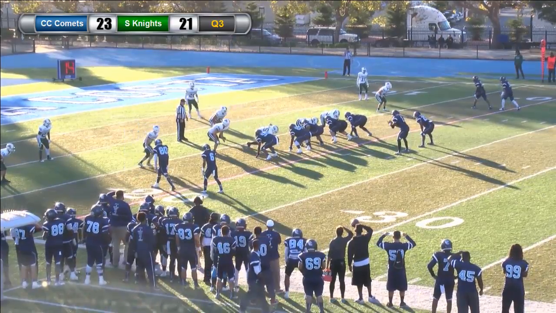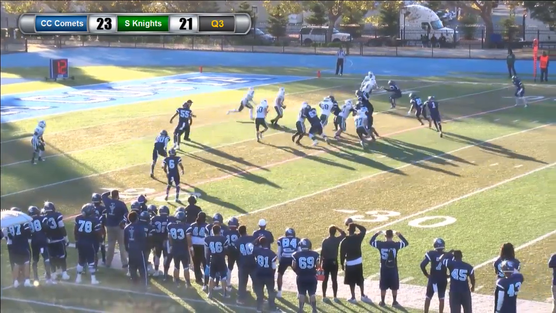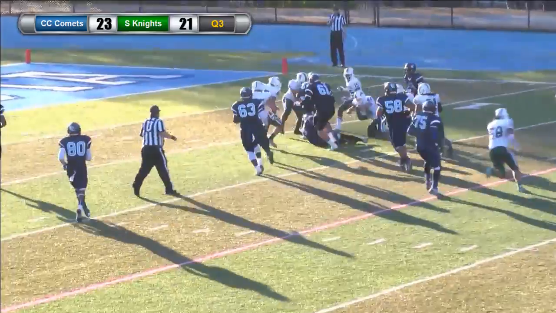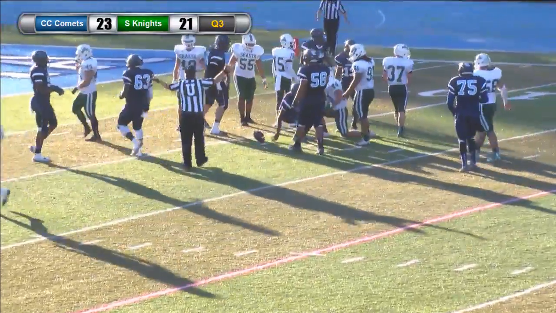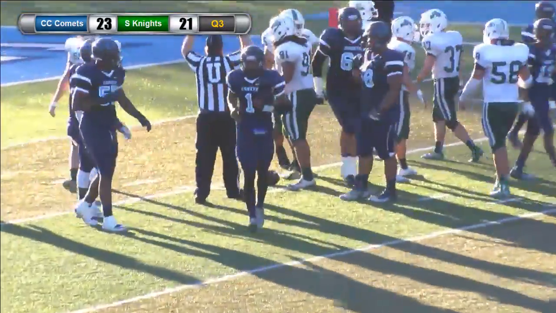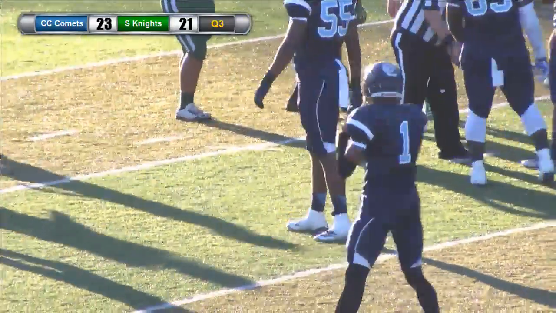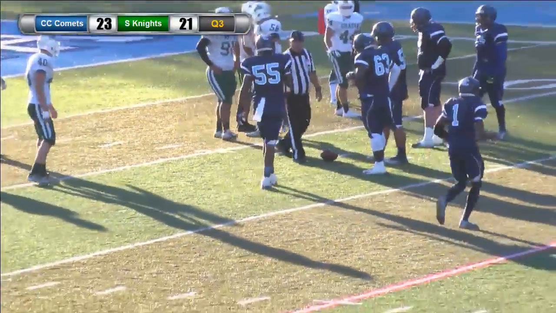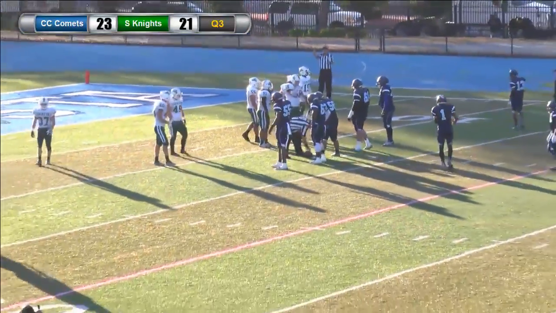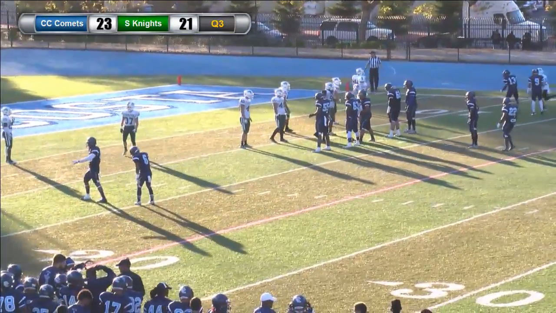Banks is back. It's a 2-by-2 setup. It's a designed run to Banks. He goes over the right side, cuts it back, looks like it's going to be a 1st down. So Banks, on a designed run, takes the ball, cuts it back inside for a 1st down. So it's going to be 1st and 10 at the 12-yard line for Contra Costa.